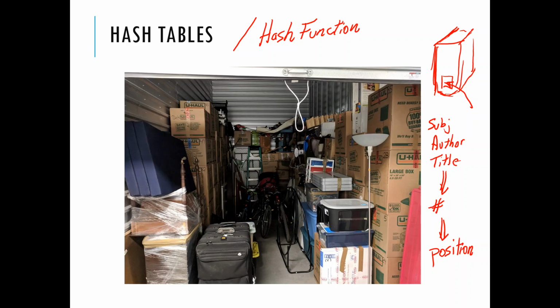And there's also hash functions. The hash table is where I store things. The hash function allows me to figure out where I store it. The hash function is essentially the thing that gives, so this is my hash function. My hash table is this here, where I'm storing it, the shelves that I'm storing it.